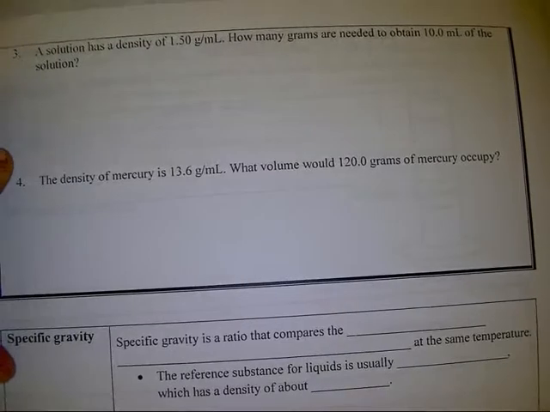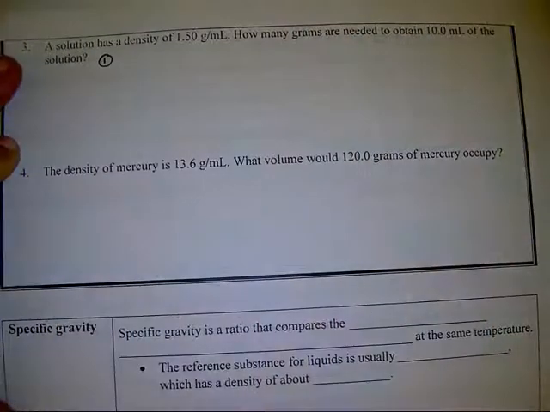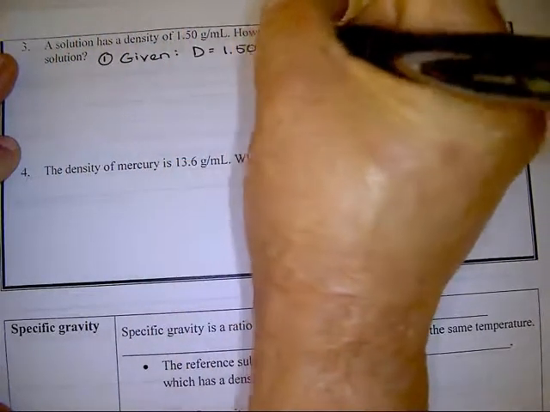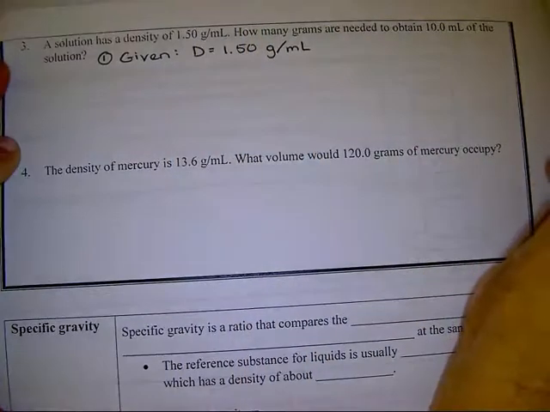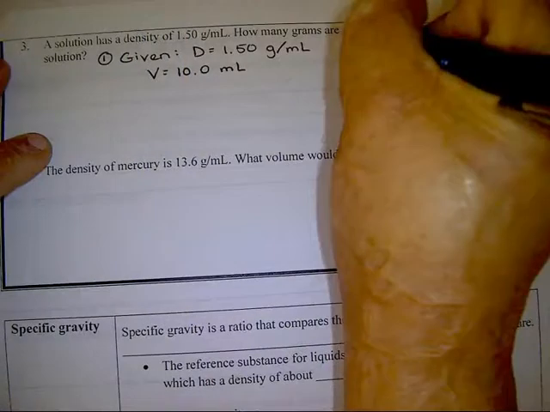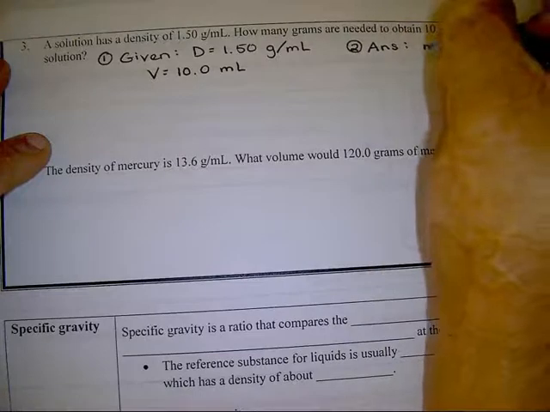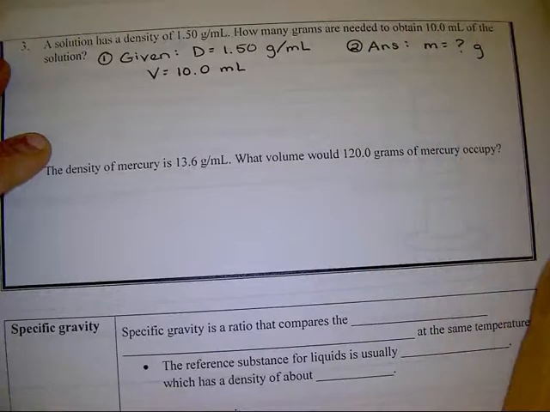Number 3 says a solution has a density of 1.50 grams per milliliter. How many grams are needed to obtain 10.0 milliliters of the solution? So our givens are the density, which is 1.50 grams per milliliter, and it looks like we also have the volume, which is 10.0 milliliters. And we are looking for the mass. And mass is always going to be measured in grams.